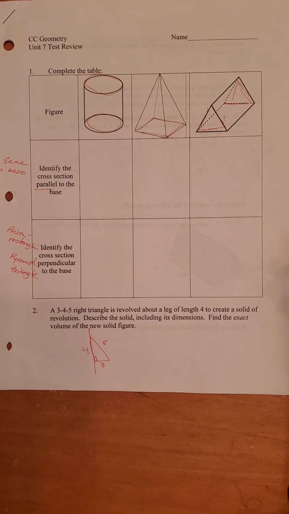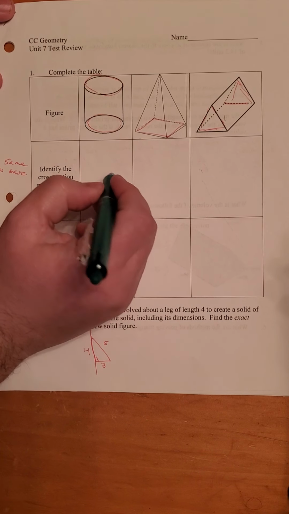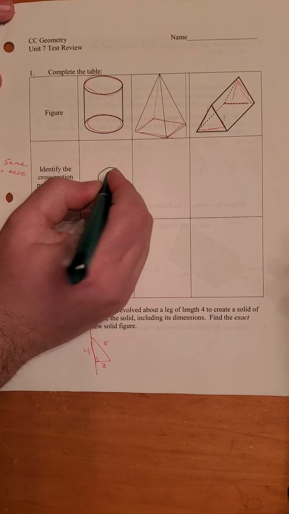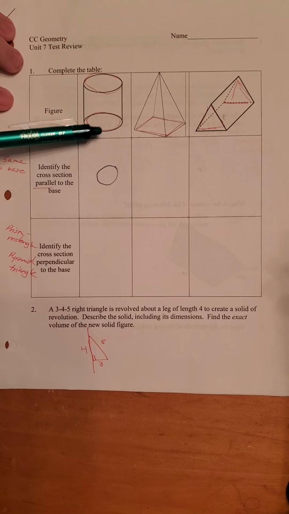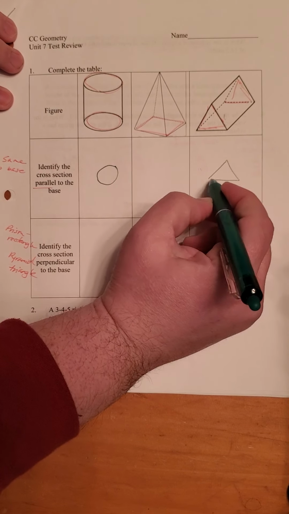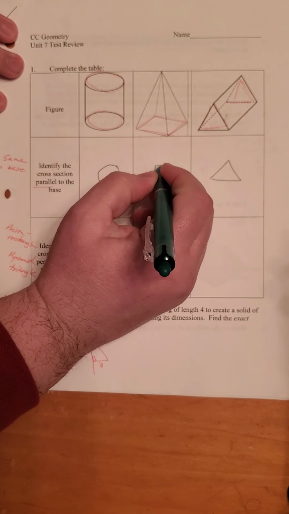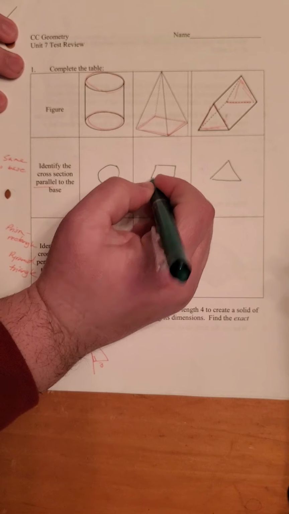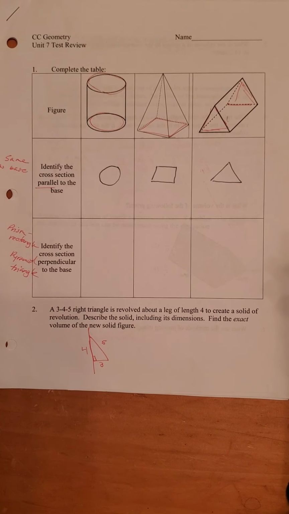You have to identify the cross-section parallel to the base. So here's the bases parallel to this one. In a prism or a cylinder, they're going to be exactly the same. So they're going to be congruent. So this one, if we're parallel to the base, is going to be a triangle. They would actually be congruent and the circle would be. In a pyramid or a cone, it will be the same shape, but they will be similar. So it will be a little bit smaller depending on where it is sliced.